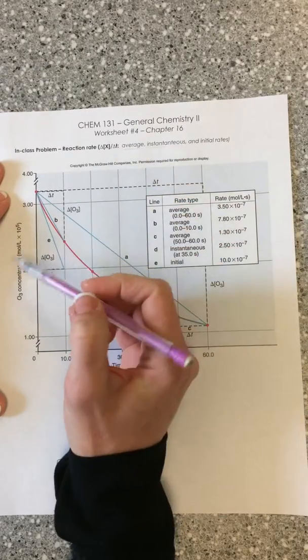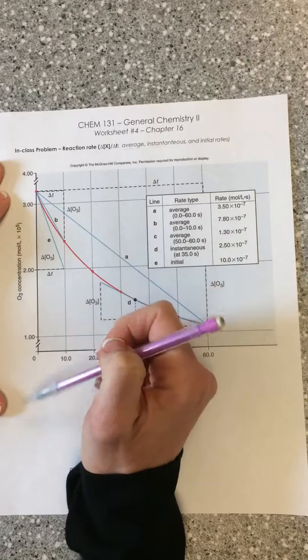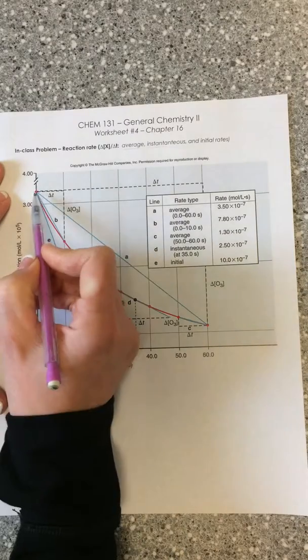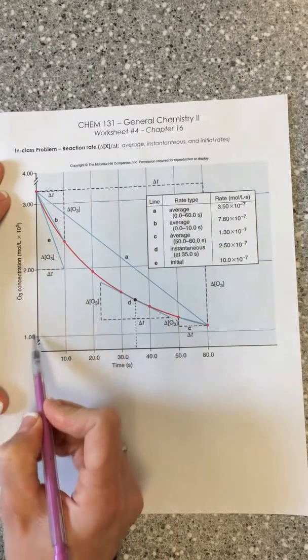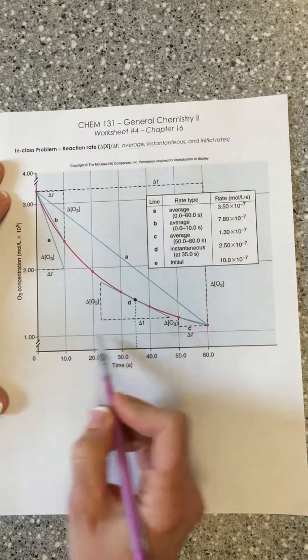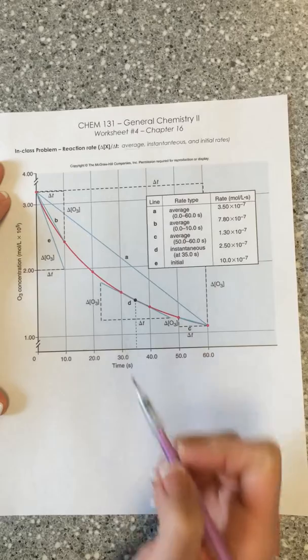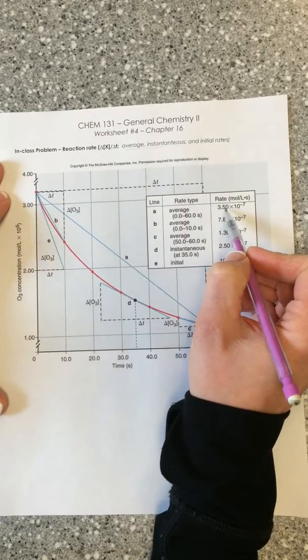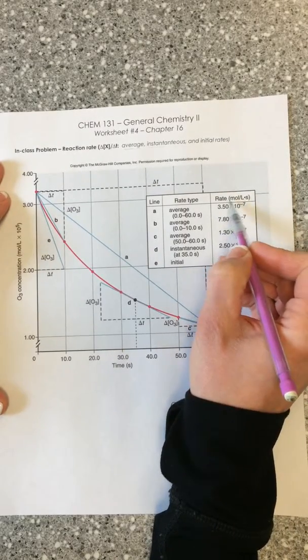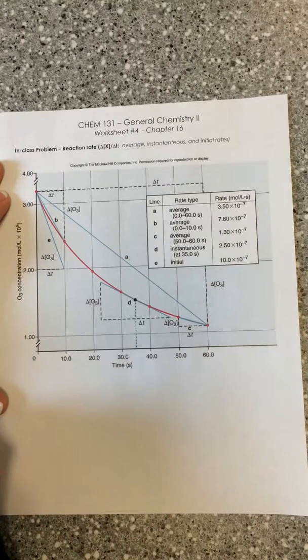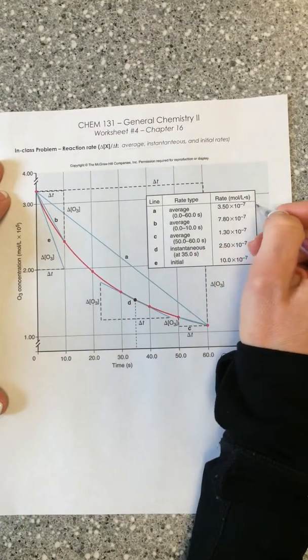We can look at the change in the concentration of ozone, which is the change in Y over the change in X. If you put those quantities in, you end up getting a rate that's 3.5 times 10 to the minus 7th molar per second. That's our average rate.